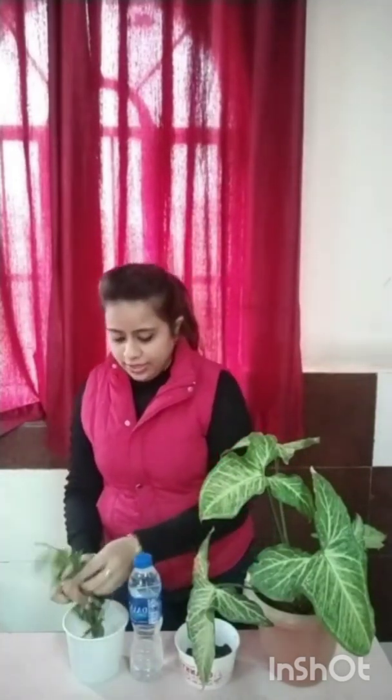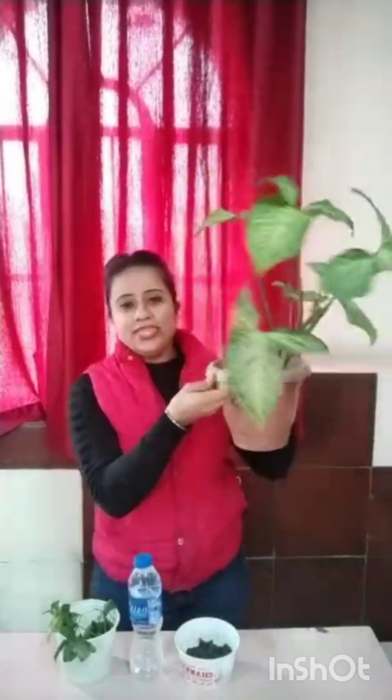Now I am placing the roots inside the pot, into the soil. Okay, now see, I have placed it. Now if you see, pot B is still as it is. We are not cutting the roots of pot B. Now let's give water to the soil.